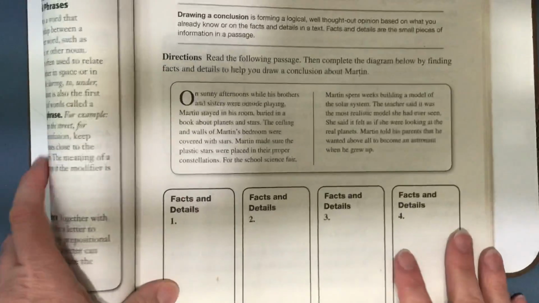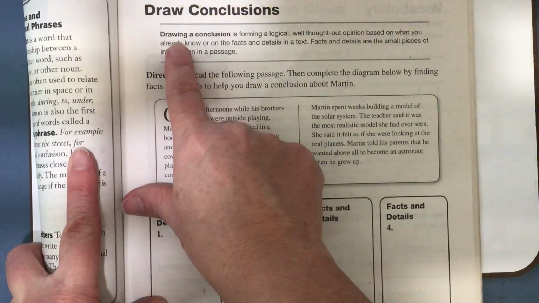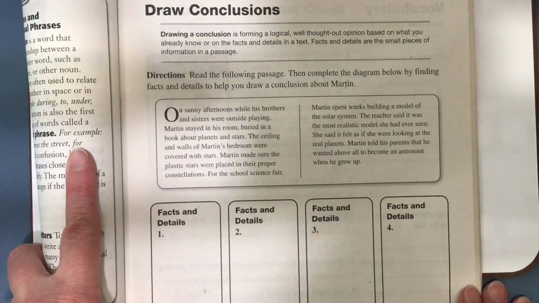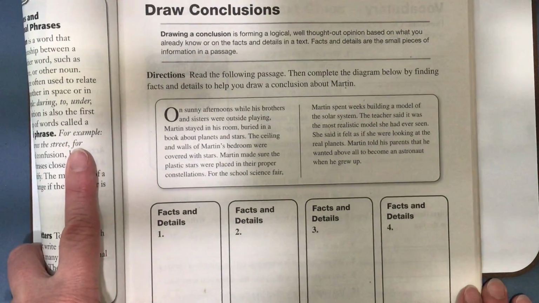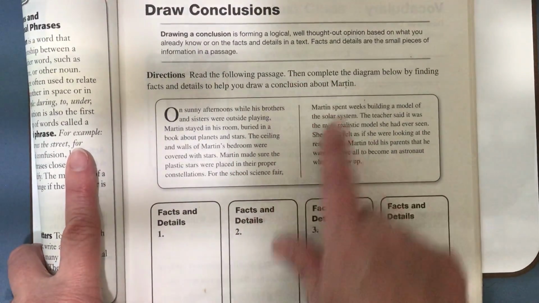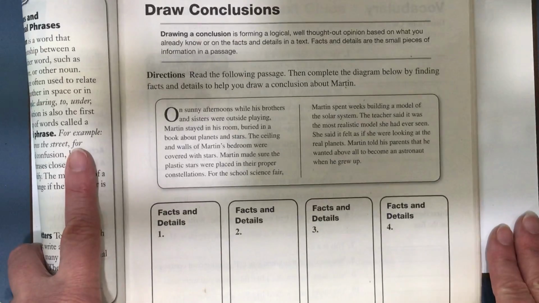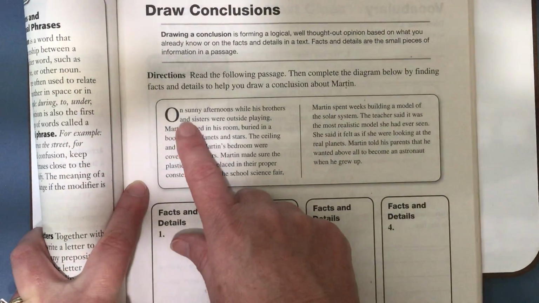Now let's look in your workbook on page 243 on drawing conclusions. Okay, and here we have an explanation of drawing conclusions. Drawing a conclusion is forming a logical, well thought out opinion based on what you already know or on the facts and details in a text. Facts and details are the small pieces of information in a passage. It says read the following passage, then complete the diagram below by finding facts and details to help you draw a conclusion about Martin. Okay, so let's follow along with me as I read.